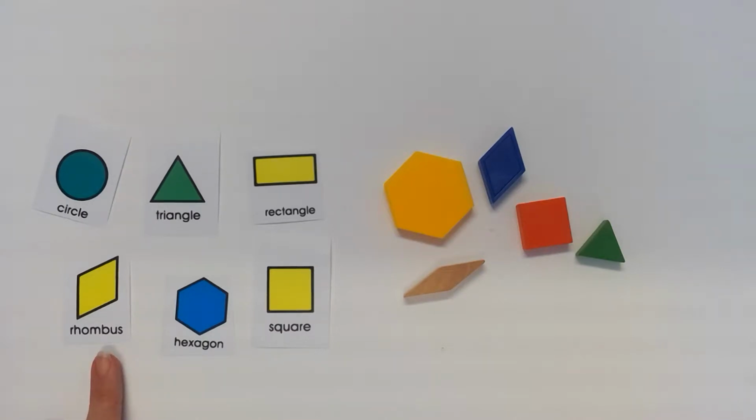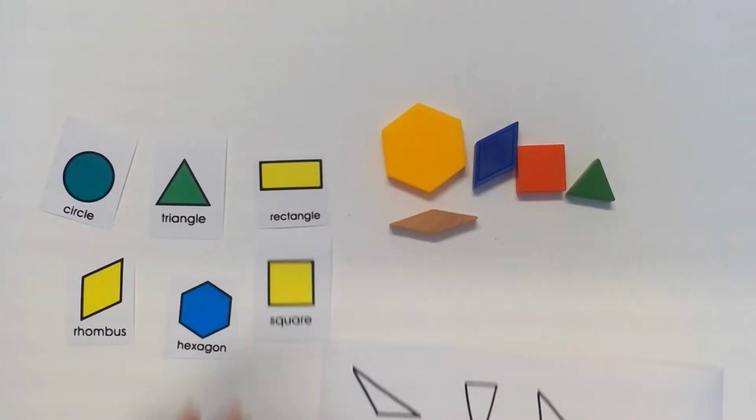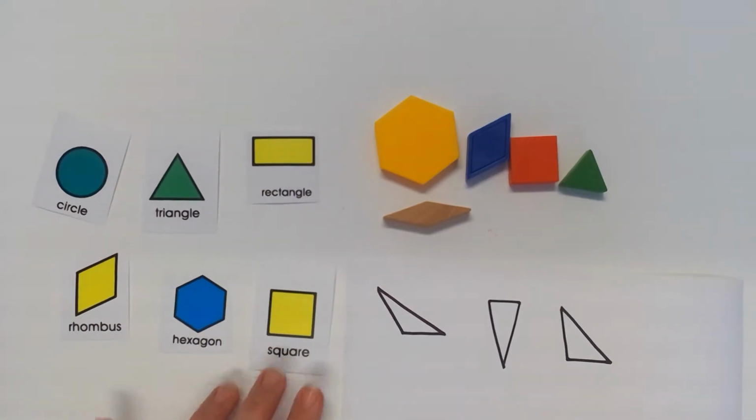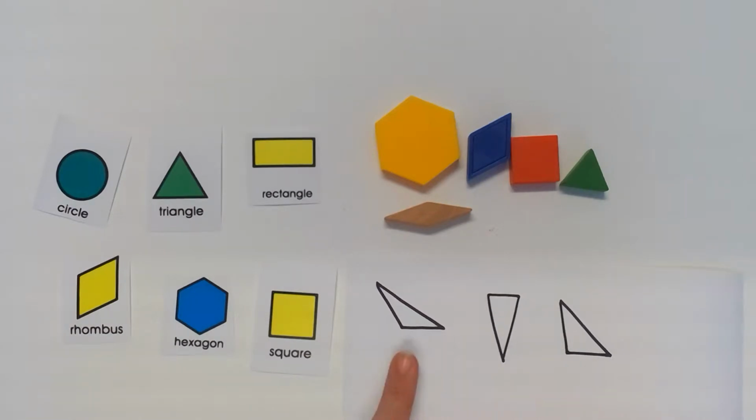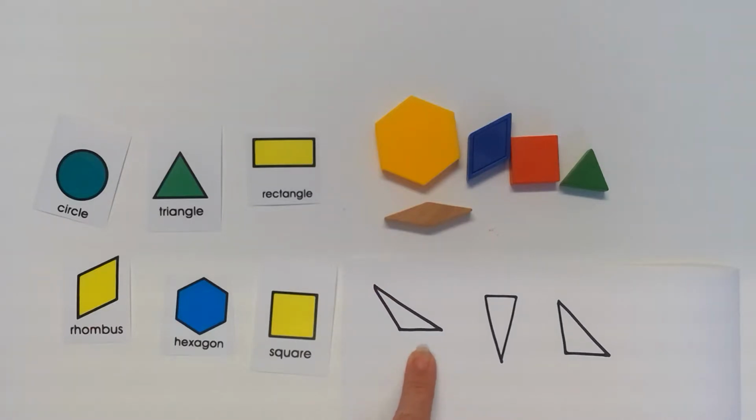The rhombus, we need to know that the definition of a rhombus is that it has four sides, that all sides are congruent, all sides are the same. So a square could also be termed as a rhombus if we're looking at that. When we think about the triangles, we want to make sure that we're exposing the students to a variety of triangles, not just the equilateral triangle. We want to make sure that they see right triangles, obtuse triangles. They don't have to know those terms, they just need to know this is a triangle just as much as this is a triangle because it has three sides and three vertices.